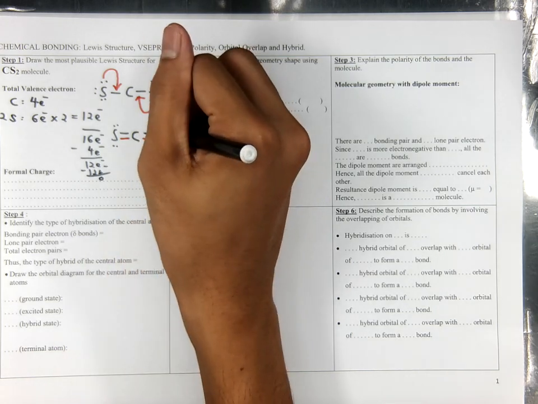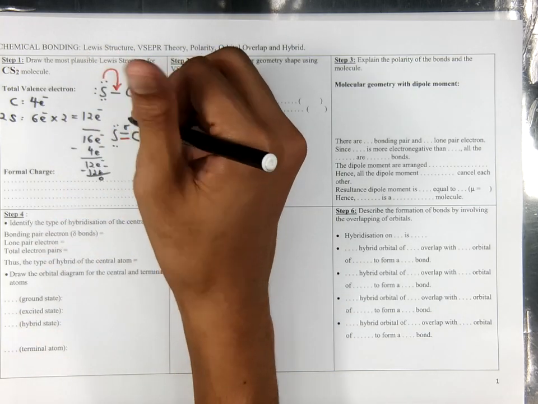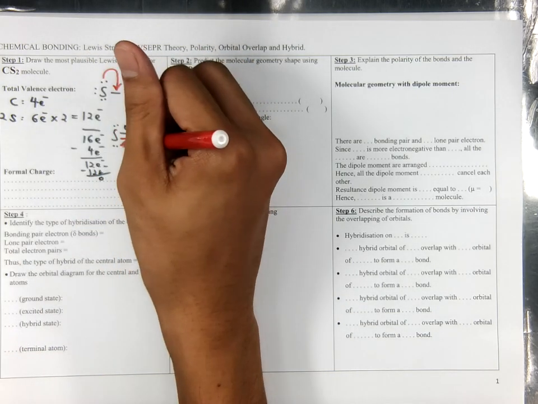The first bond is sigma bond. The next one will be pi bond. Sigma bond and also pi bond.